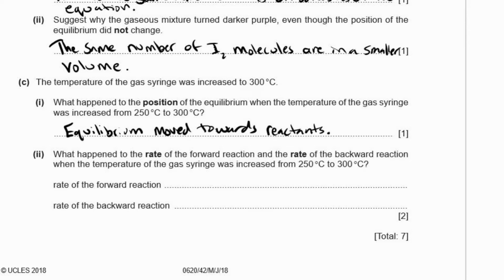2. What happened to the rate of the forward reaction and the rate of the backward reaction when the temperature of the gas syringe was increased from 250 degrees Celsius to 300 degrees Celsius? Well, the rates of both the reactions increased, because when you increase the temperature, you increase the rate of the reaction, except with enzymes, and then enzymes, if you've gone past their optimum temperature, they will denature and the reaction will go slower. So as the temperature increased, both the rates of reactions increased.